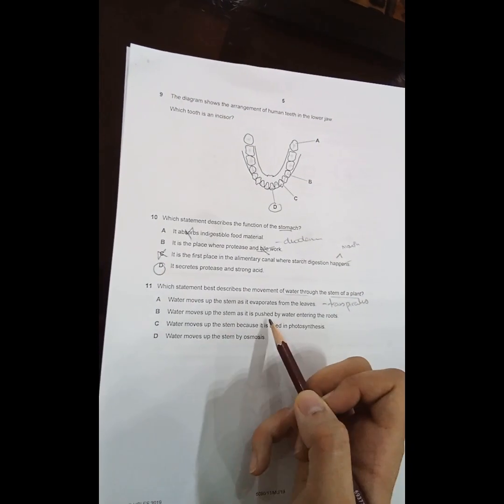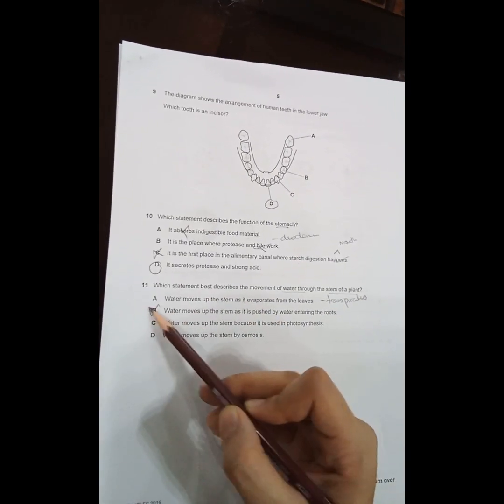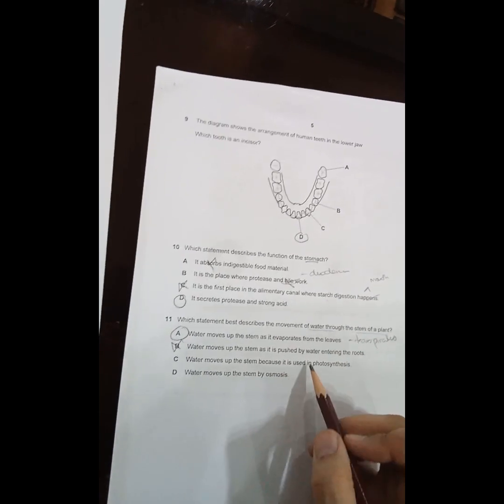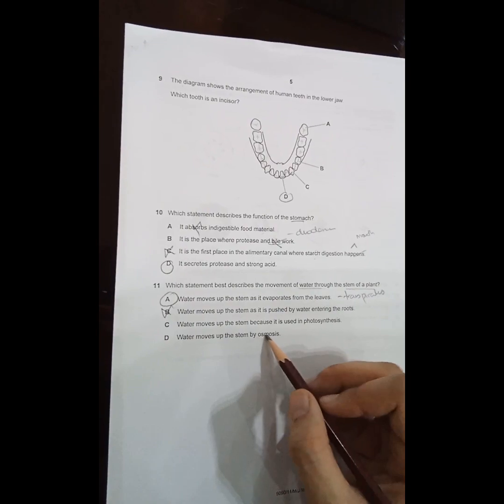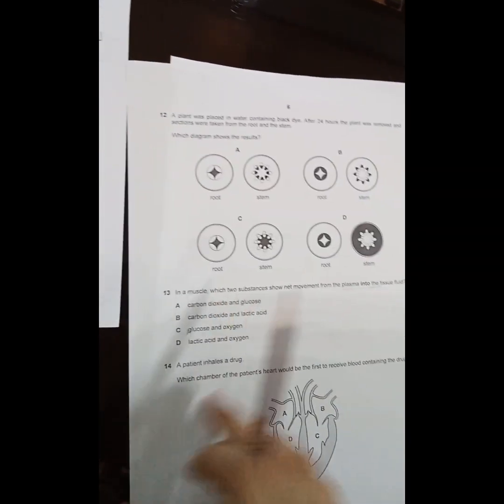Water moves up the stem as it is pushed by water entering the roots. No, this is the answer. Water moves the stem because it is used in photosynthesis. No, water moves up the stem by osmosis. Very wrong as well. Moving on towards question number 12.